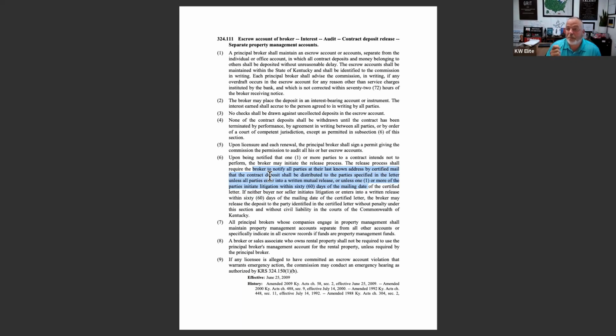What this means is the broker is going to make a determination based off the contract, based on talking to you, based on talking to the other broker, talking to everybody. They're going to gather all the information, then they're going to make a determination on who they feel like the earnest money should go to.